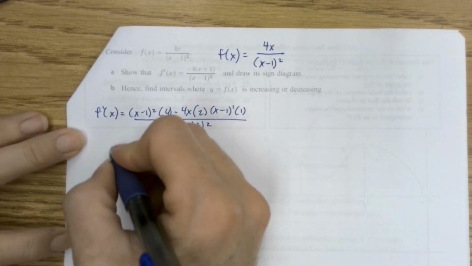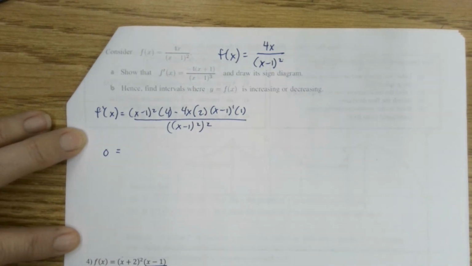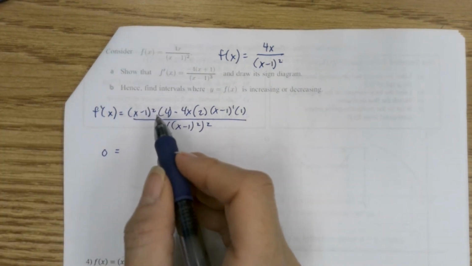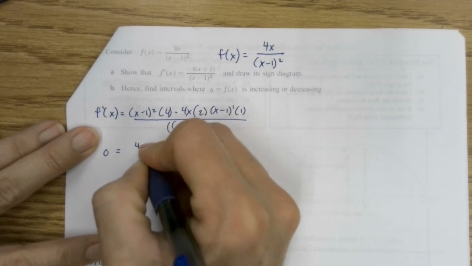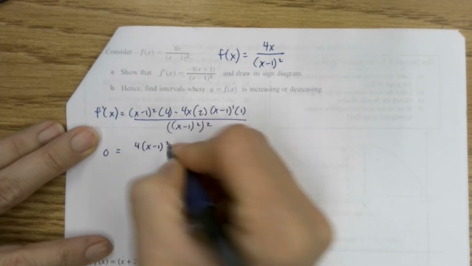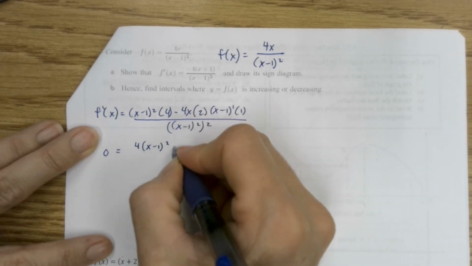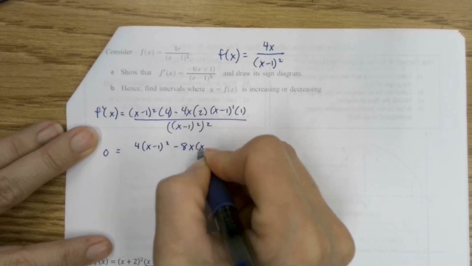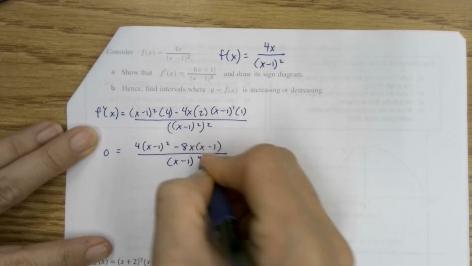So if you'd like to clean this up a little bit, we know we're going to set that equal to 0. I am not going to square this out and expand everything. All I'm going to do for right now is move this coefficient to the front. So 4 times x minus 1 squared. Here I have 4 times 2, which is 8x times x minus 1. And on the bottom, I have x minus 1 to the 4th.